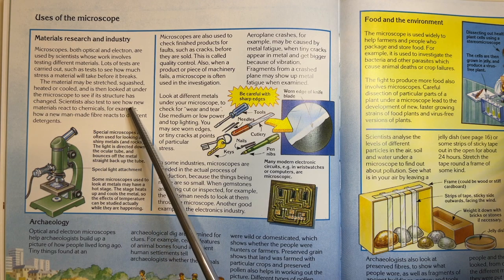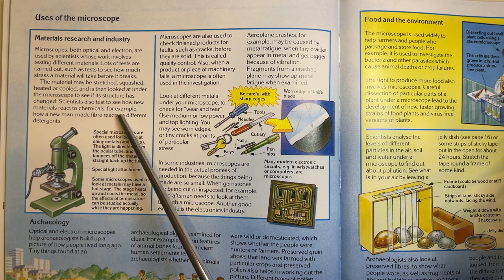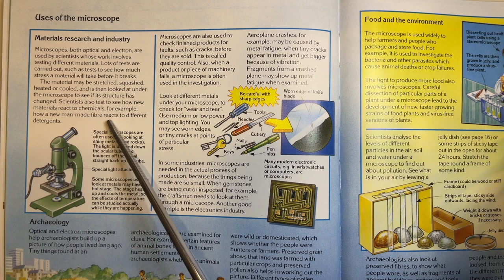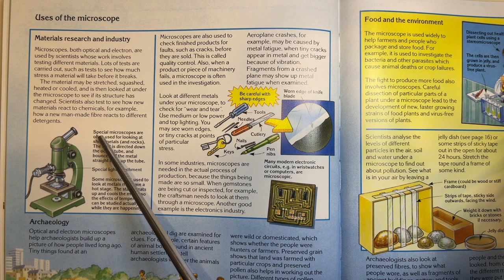Scientists also test to see how new materials react to chemicals, for example, how a new man-made fiber reacts to different detergents. Special microscopes are often used for looking at shiny metals and rocks. The light is directed down the ocular tube and bounces off the metal straight back up the tube. Special light attachment. Some microscopes used to look at metals may have a hot stage. The stage heats up and cools the metal, so the effects of temperature can be studied actually while they are happening.